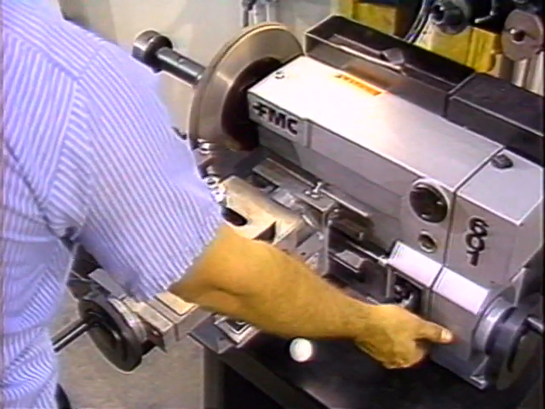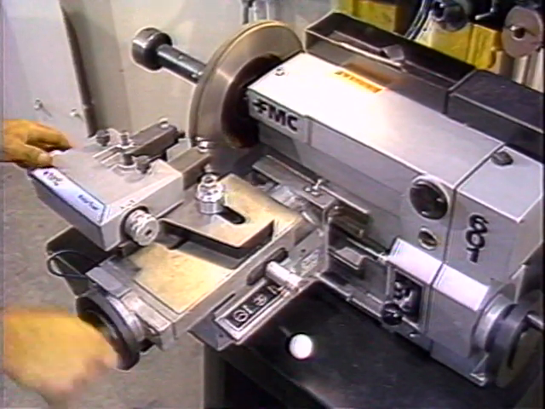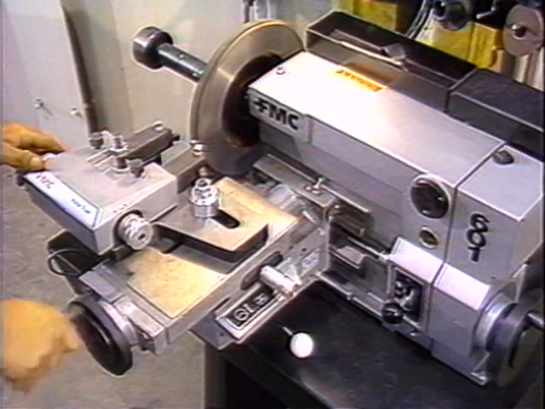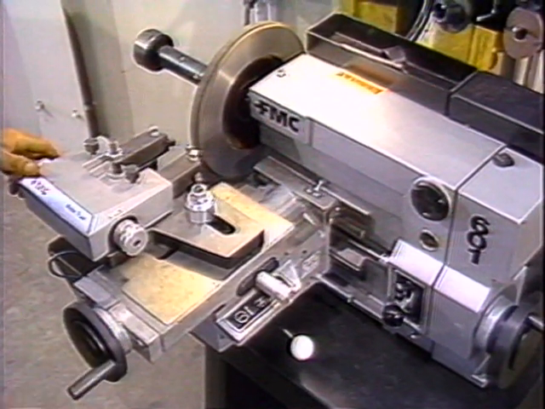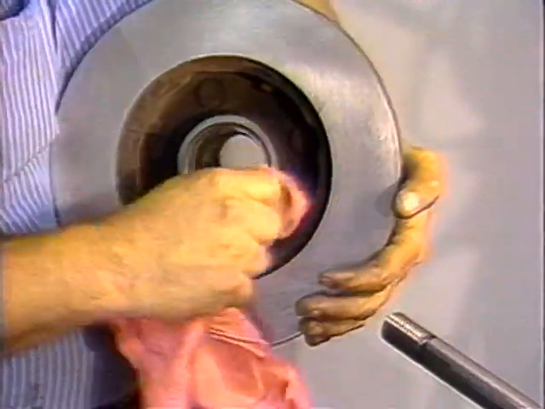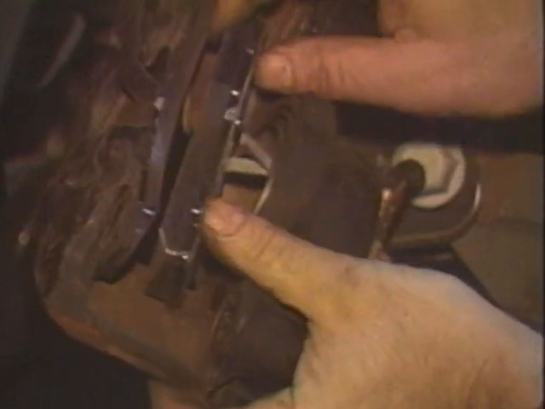After cutting the rotor, remove it from the lathe and clean the bearing races. You want to ensure that there are no steel chips in this area. Reassemble the disc brake in the opposite order of disassembly.